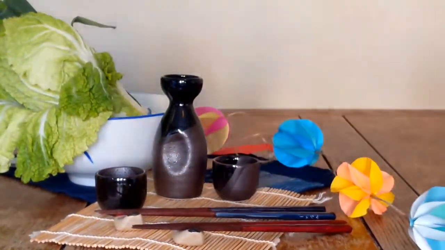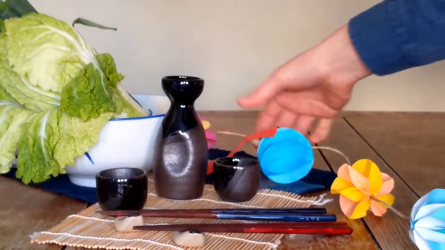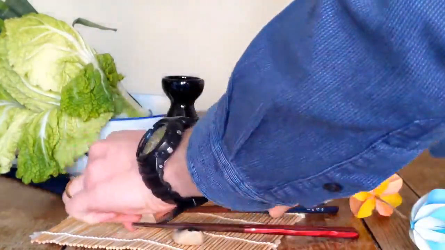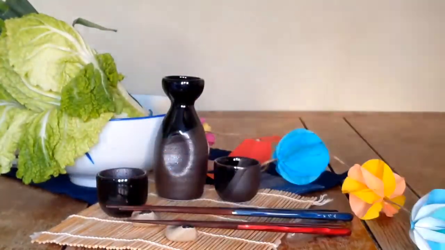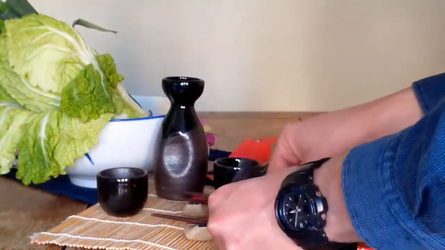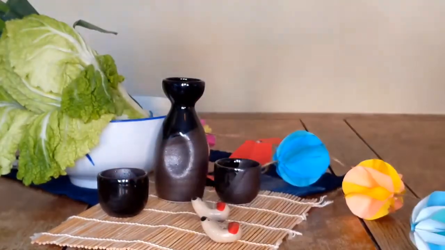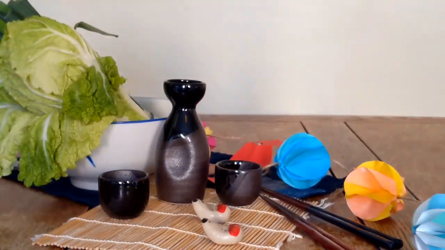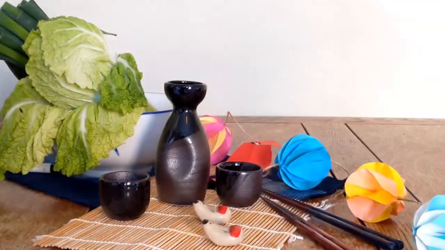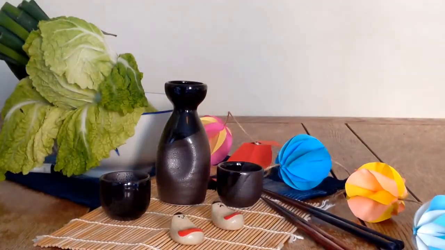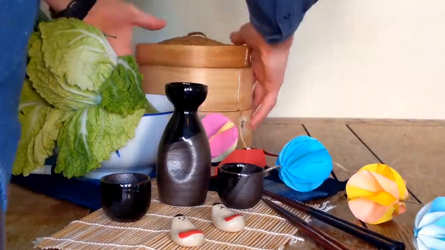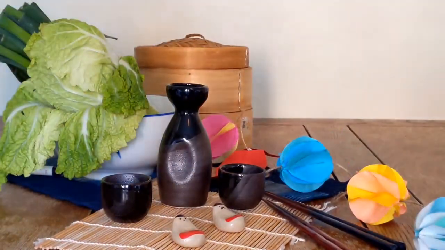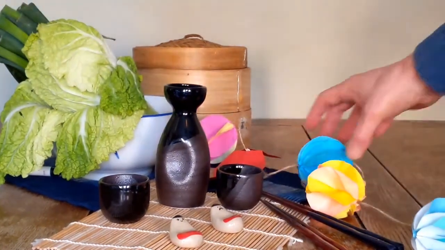So I'm also taking into consideration how I can lead the viewer's eye around the composition. So that's what I'm using the chopsticks for. After the viewers reach that bottom corner, the chopsticks are then pointing in the direction that I want them to start looking in again, and guide them back into the centre of the image here.